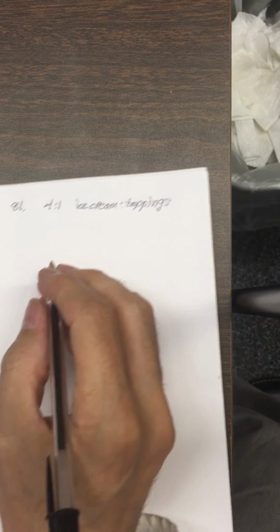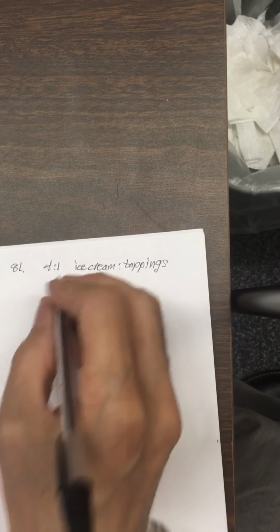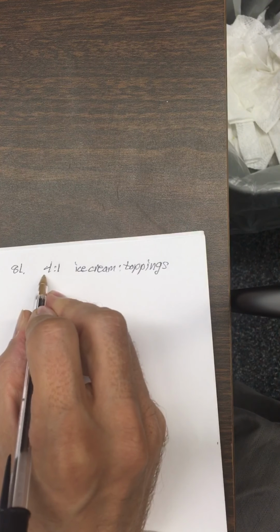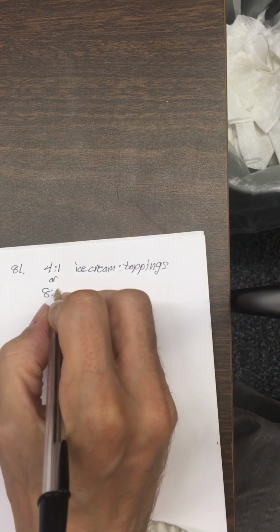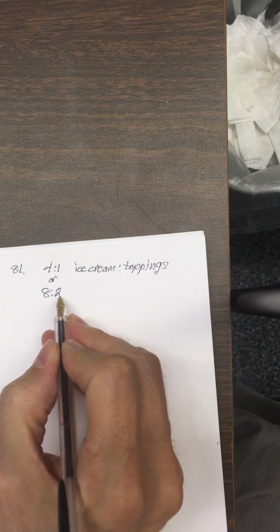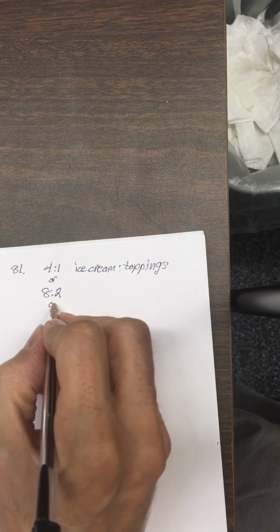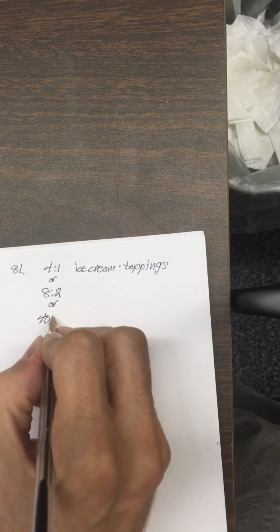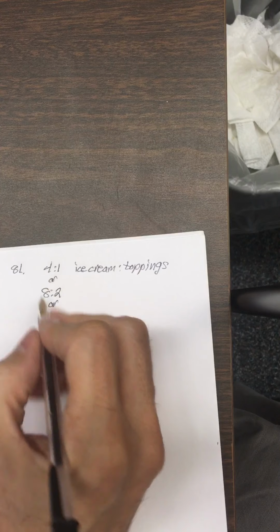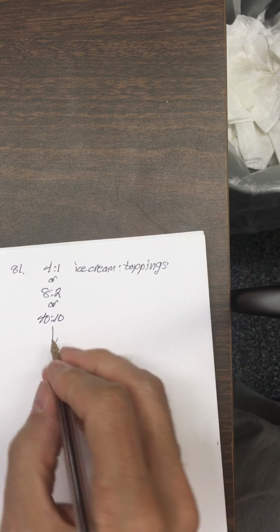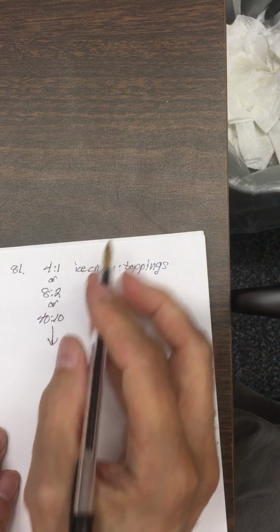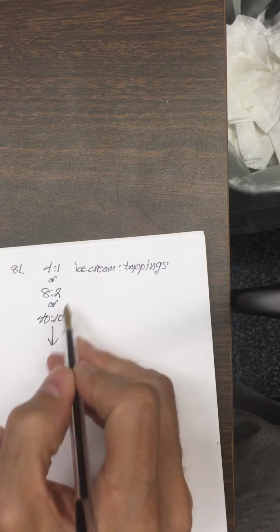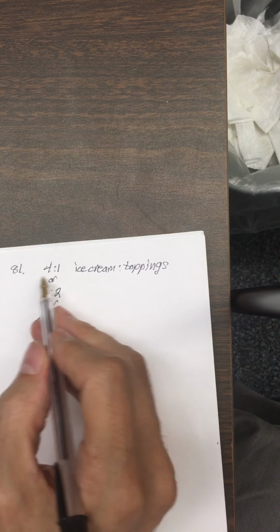Sorry, I'm hitting the stand here. I'm going to scoot this down here so everybody can see a little better. You could have 4 parts ice cream, 1 part topping, but you could also have 8 parts ice cream to 2 parts topping. Do you see that would be the same proportion? It reduces to 4:1. Or you could have, like, I don't know, 40:10. You can multiply it by anything, basically. So if we don't know exactly how much we're using, it could be 4:1 or 8:2 or 400:100 if you have a big party or something.